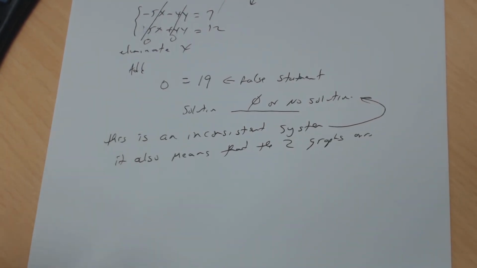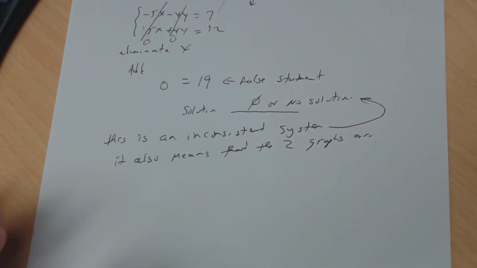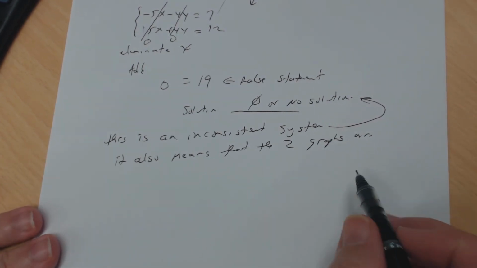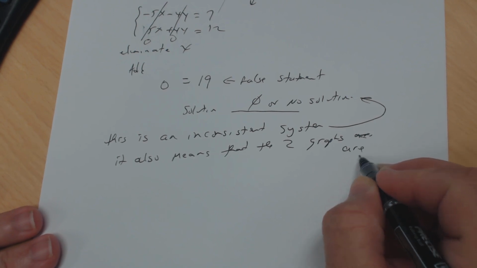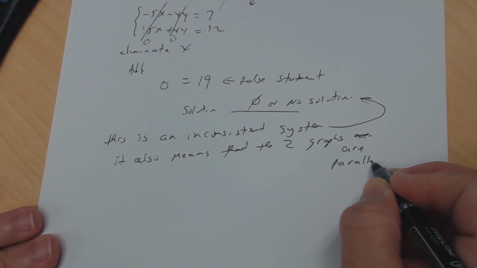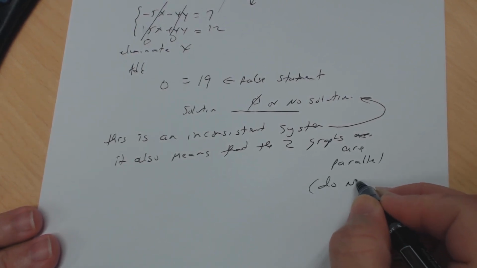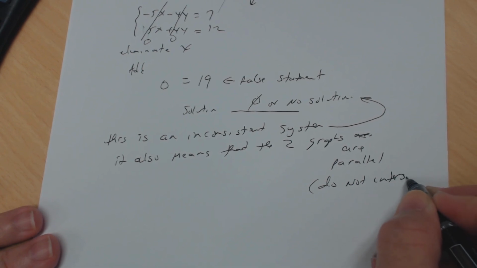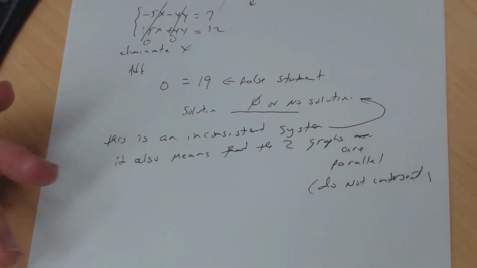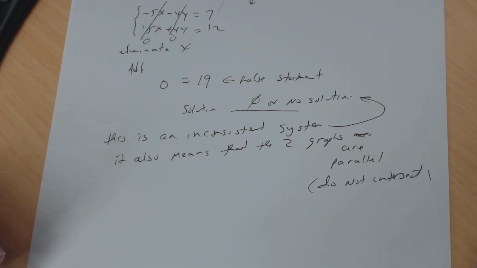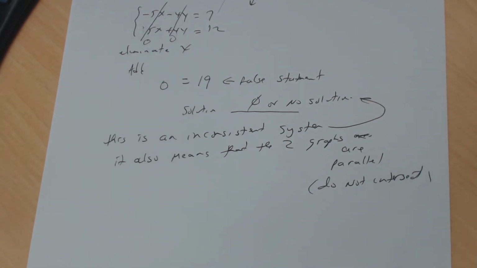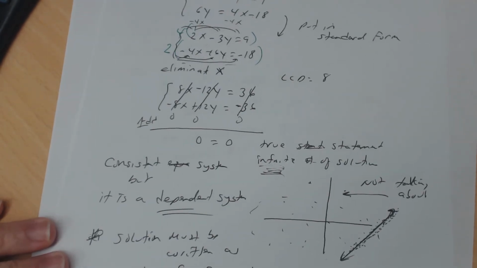Well, if two lines don't intersect, then they have to be parallel. So it also means that the two lines are parallel. They do not intersect. So if they don't intersect, they have no solutions. Okay, so guys, that's going to take care of that part.